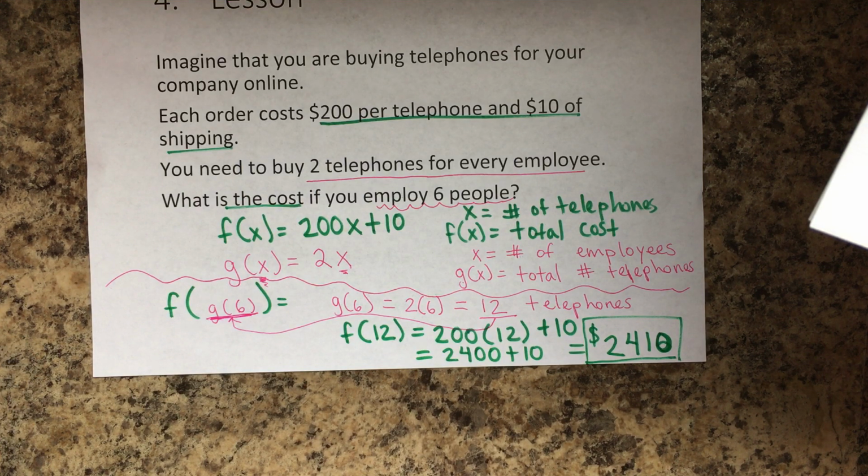And that's how much I'm going to pay for the 12 telephones for the 6 employees. Okay, so I hope now with this information, with these examples, you can work on 7.9, and I hope you have fun.